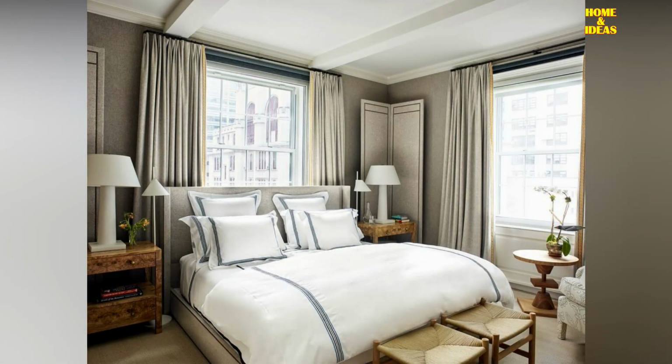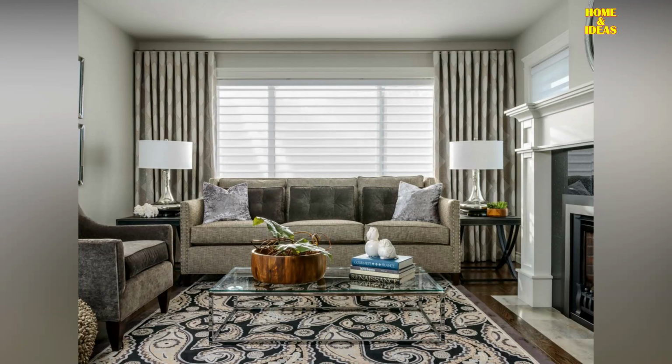Drapes are an ideal choice for bedrooms due to their ability to block out light. However, both drapes and curtains can be suitable for living rooms and other areas, depending on your preferences and the desired aesthetic.